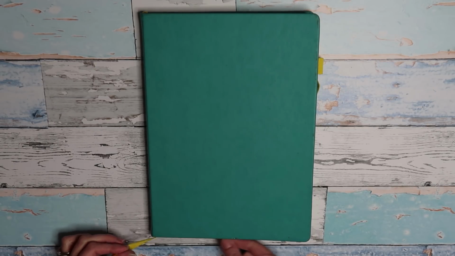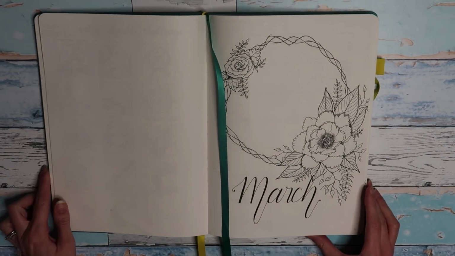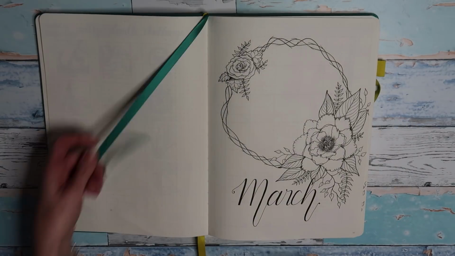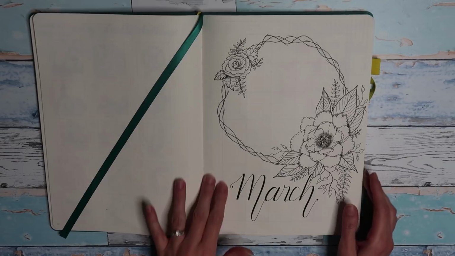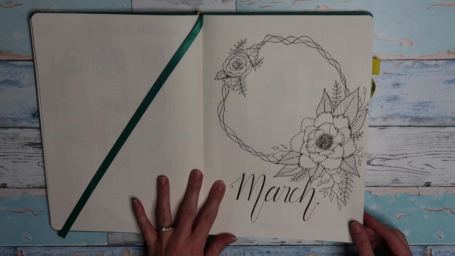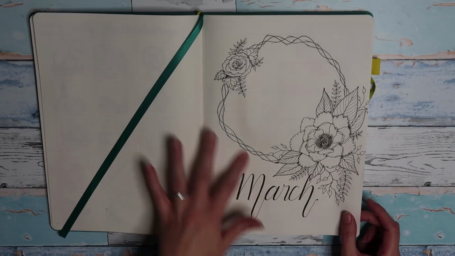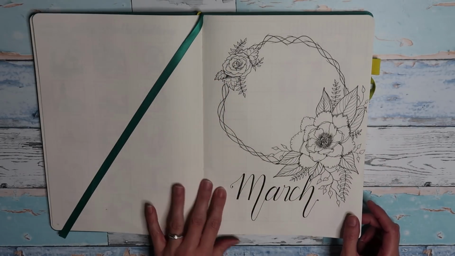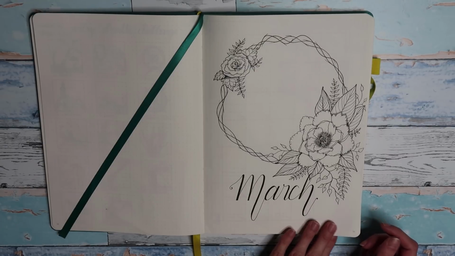journal for March. So still in my A4 Scribbles That Matter, and I absolutely adore it. Even though it's huge, I love it. Absolutely love it. So starting off with my March cover page, and I've just done a quick wreath for this month. You've got a little peony down the corner and then a rose in this corner. And I just wanted to keep it nice and simple for a change.